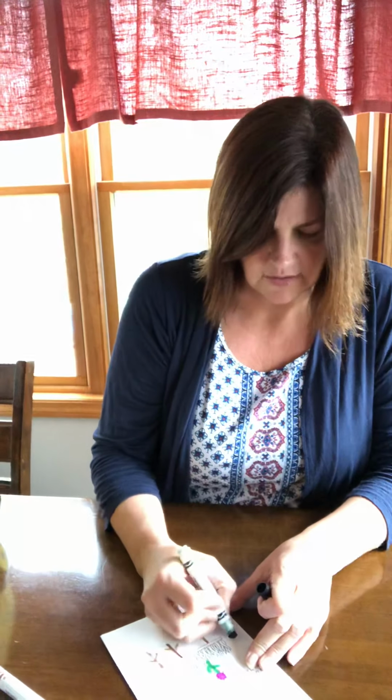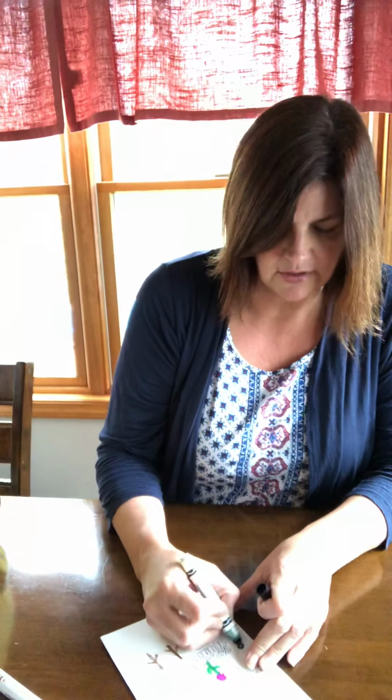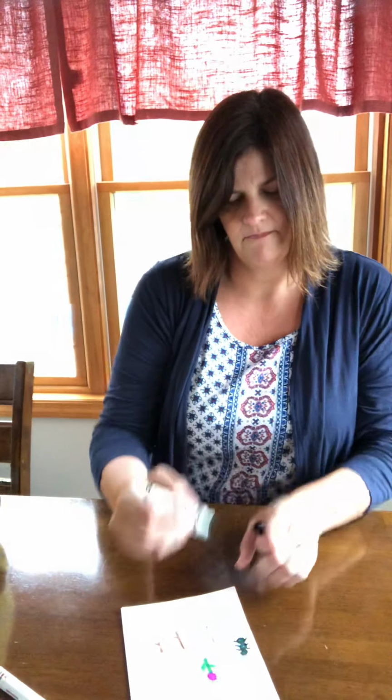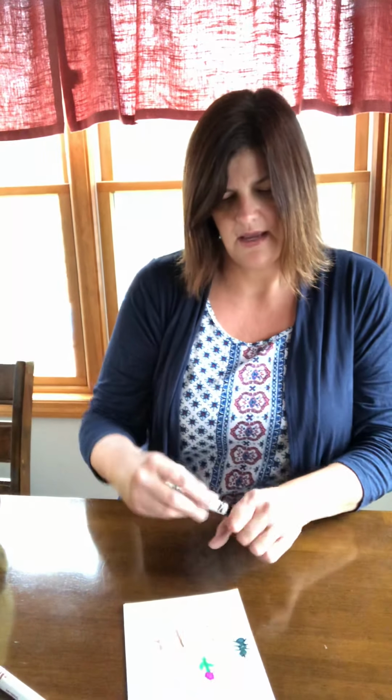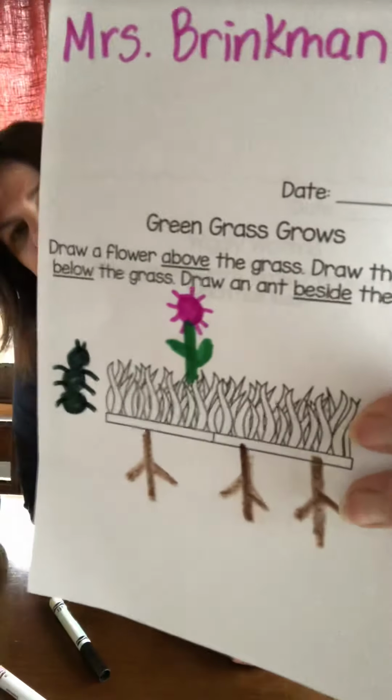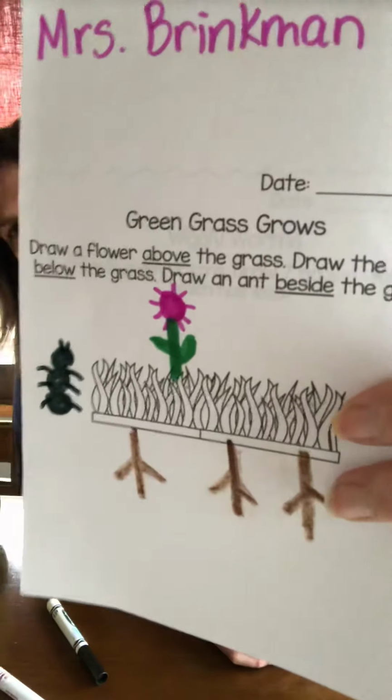An ant really just looks like 3 circles, kind of like a snowman. And then ants have how many legs? Does anybody know? Ants have 6 legs, and I put 2 little antennae on the front. I'm not sure if ants have antennae, but I just added them.